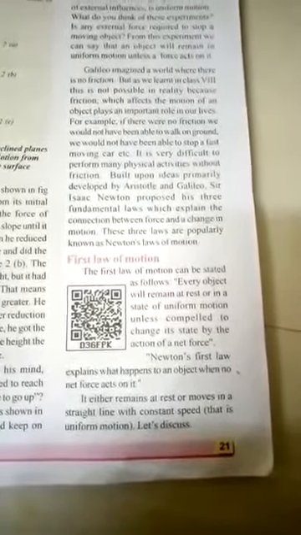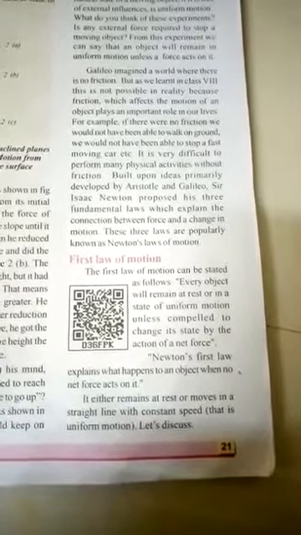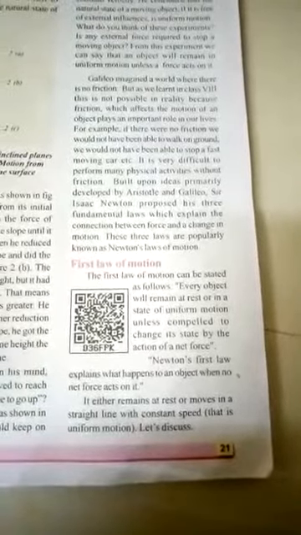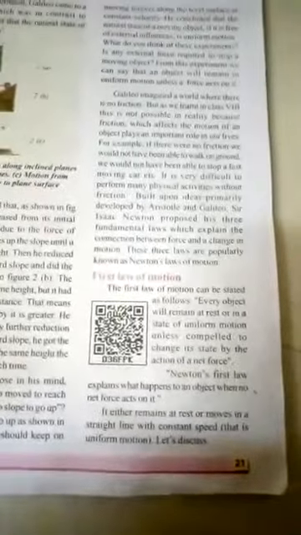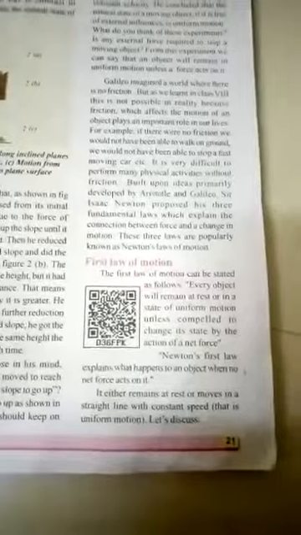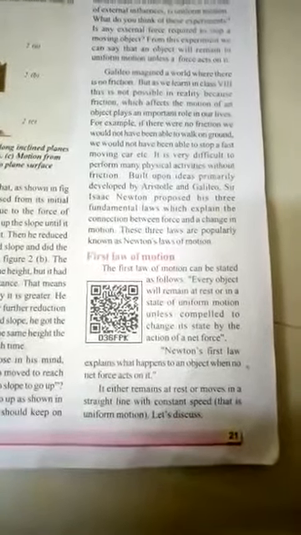So here, the first law explains what happens when no net force acts upon a body. It means if the body is at rest, no force is acting, so the net force is 0. If it is moving uniformly, then also the net force is 0. Okay, let us see the activity.